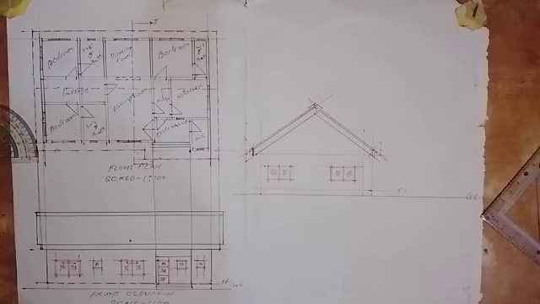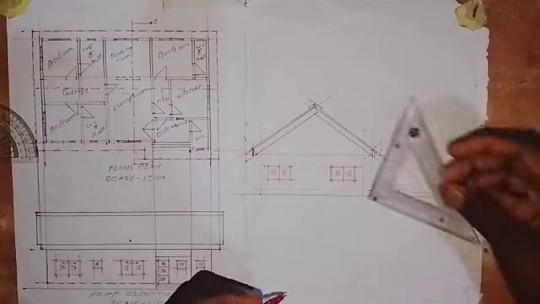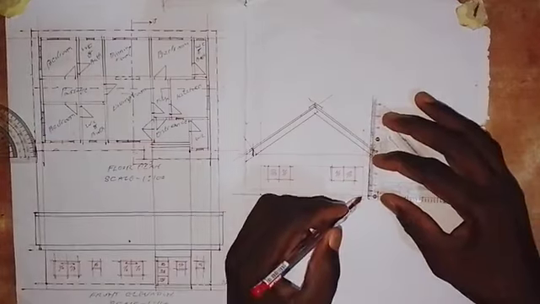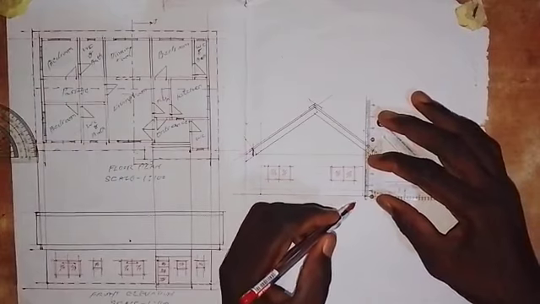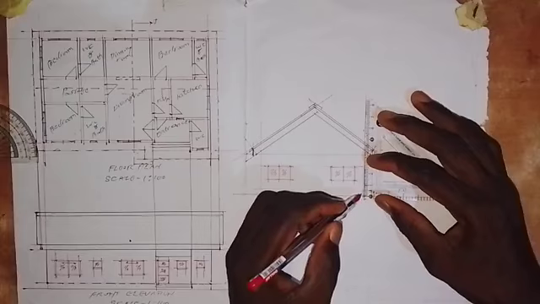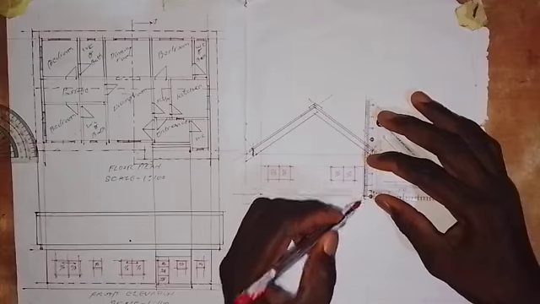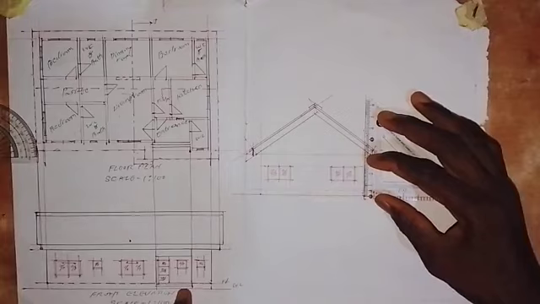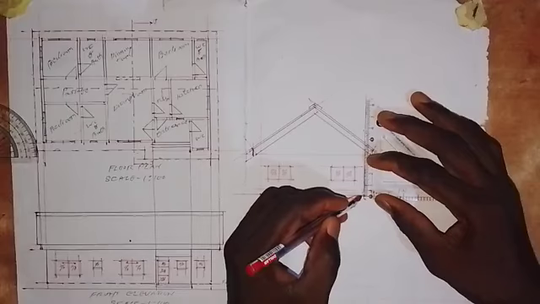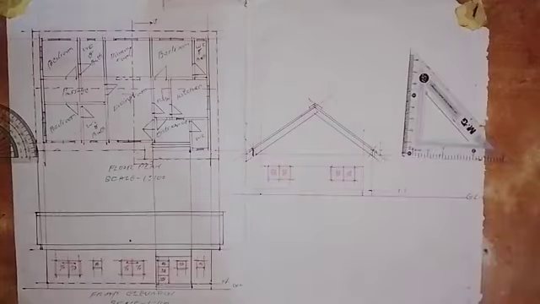For the riser, 150 divided by 100 gives us 1.5, approximately 2 millimeters. The distance from here to here is 5 millimeters. So from the floor level, we take 2 millimeters down. There are just two steps, and then we take another 2 millimeters down. So we have this now.